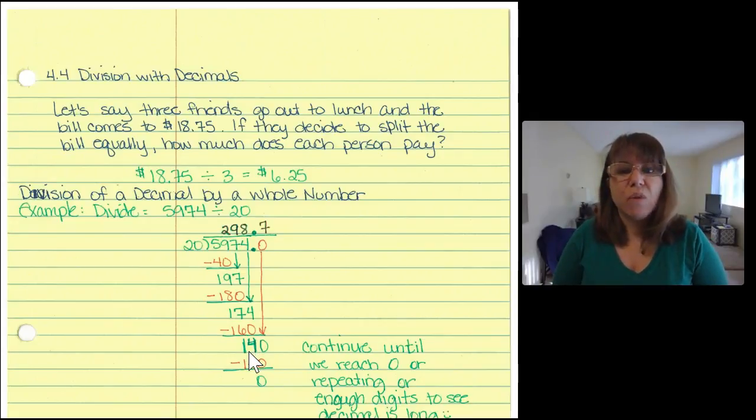But I still have 14 left over, and we don't want a fraction. So what we're going to do is add the decimal at the end of the number, and tack on a placeholder of a 0. And I can have as many of these zeros as I need. And place a 0 and pull it down, just like it was already there.